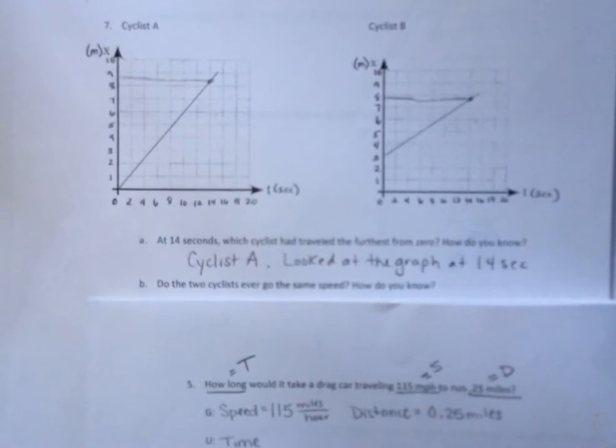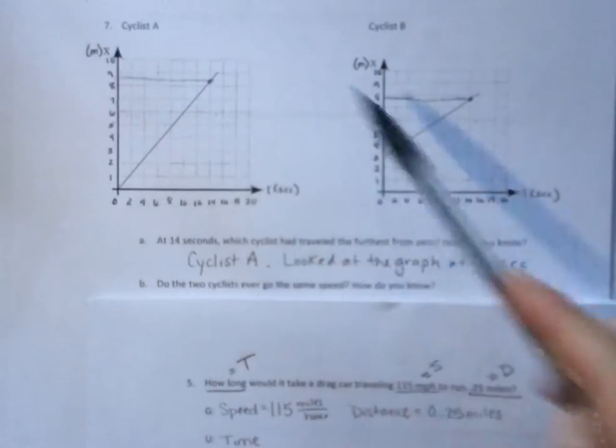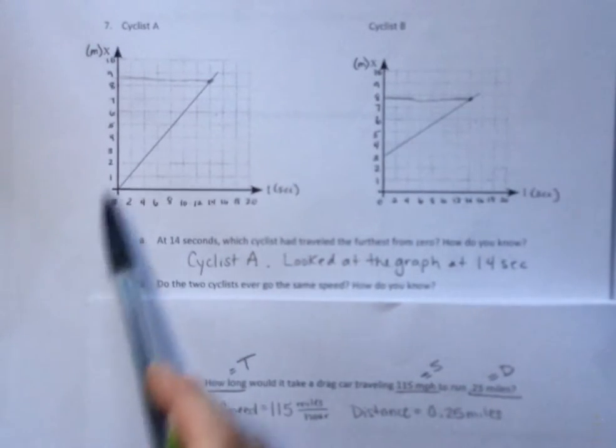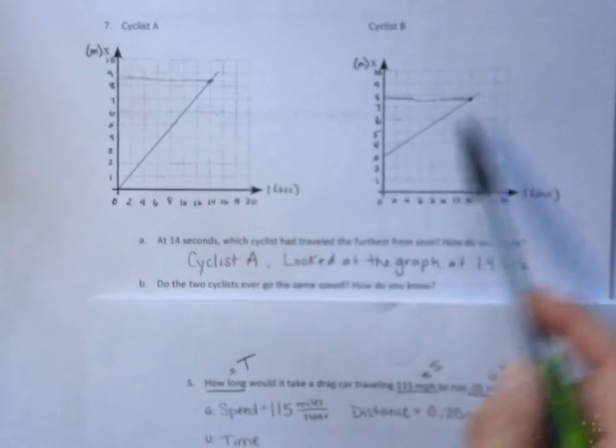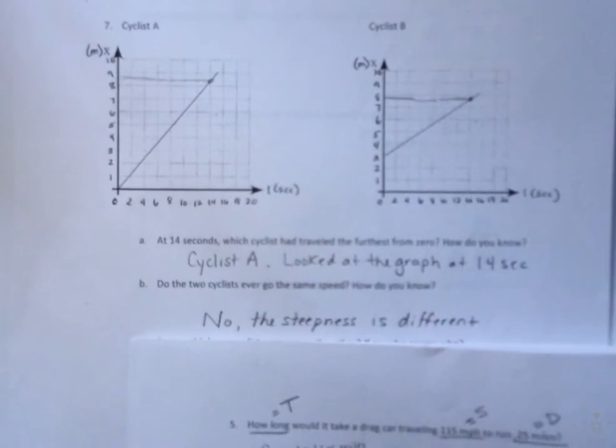Next question. Do the cyclists ever go the same speed, and how do you know? Well, I can tell without even calculating slope because of the steepness of each line. This line is much steeper than this one, so that tells me that they do not go the same speed, because both of them are constant because they're straight. So they do not go the same speed because the steepness is different.